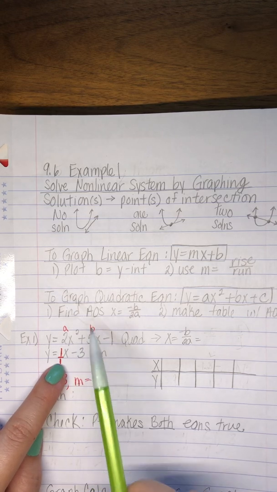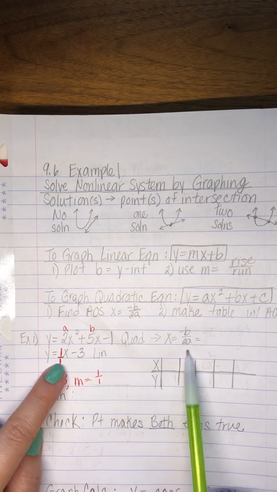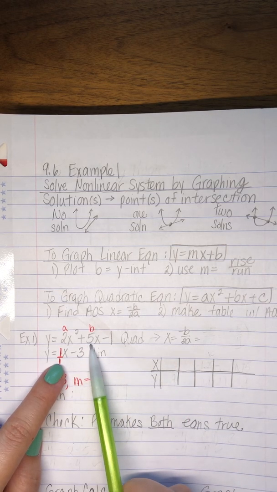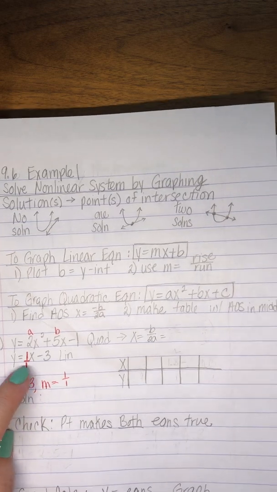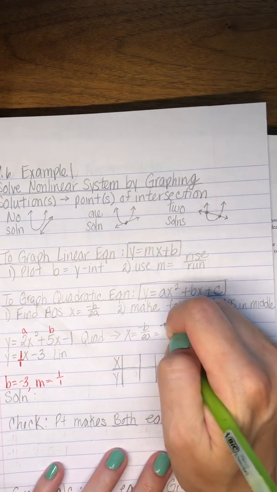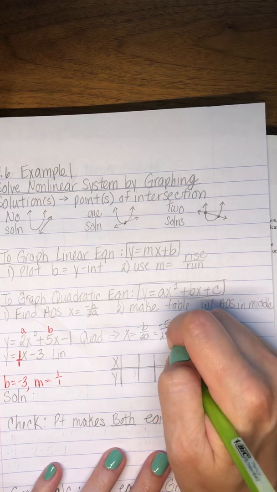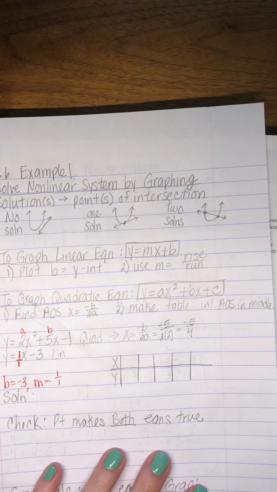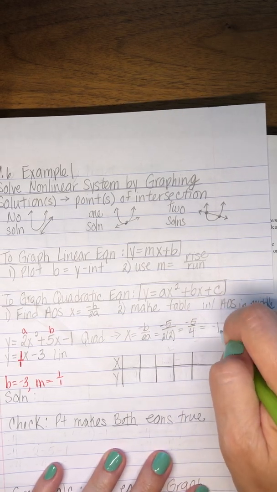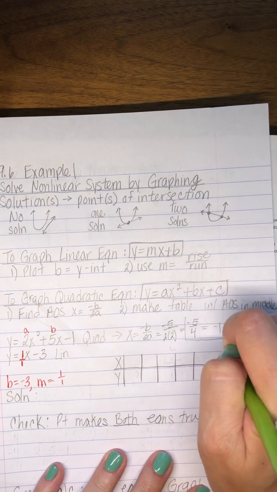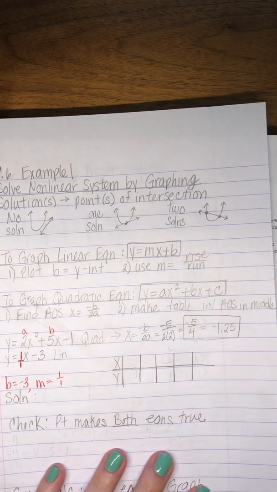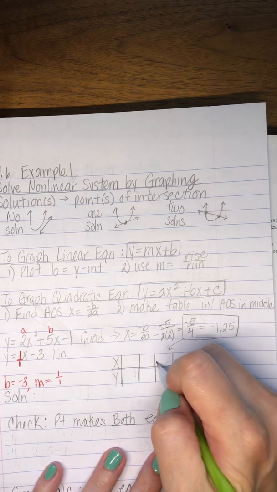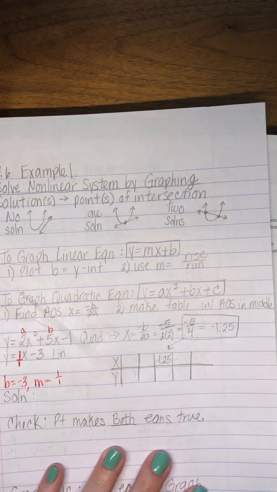Because it's quadratic, we're going to find the axis of symmetry using our formula, the opposite of b over 2a. Our b is 5 and our a is 2. Let's plug it in. We have the opposite of 5, or negative 5, over 2 times 2. We get negative 5 over 4. We can leave this as a fraction, or we can change it to a decimal. It doesn't matter, whichever you prefer. Then we take this number and put it in the middle of our table here. I'm going to use a decimal just because that might be easier.